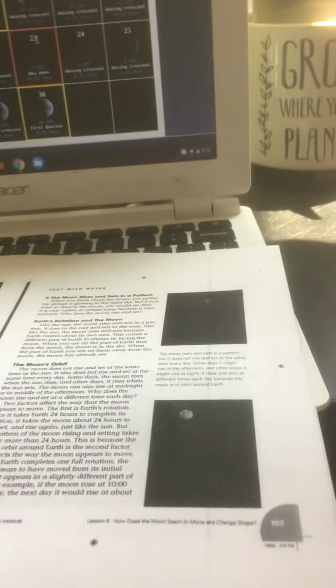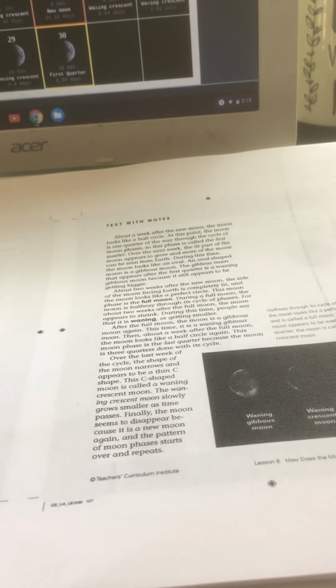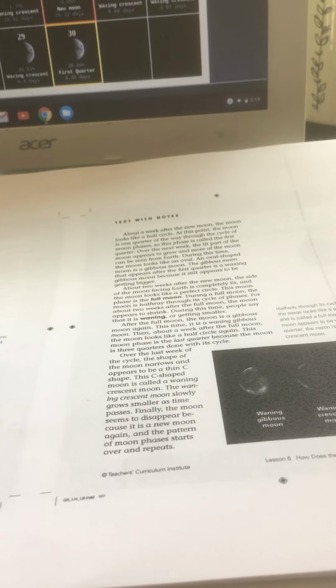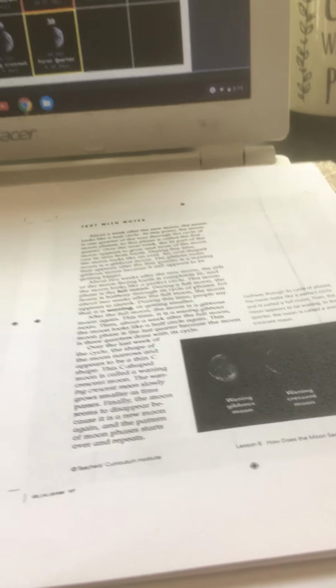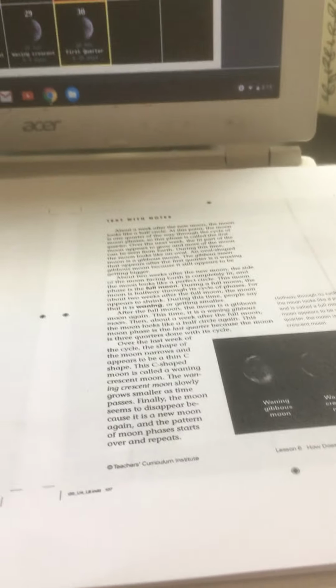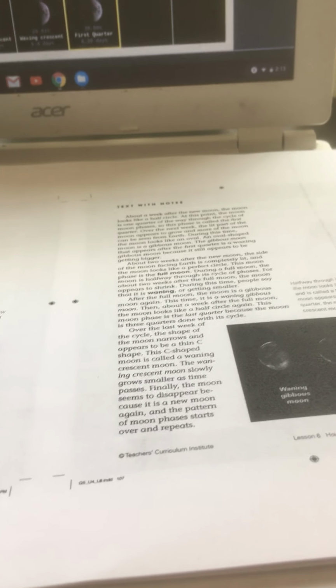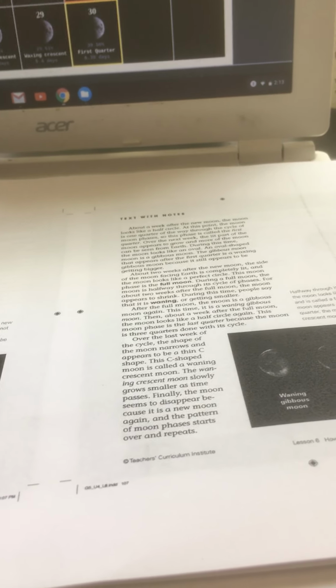Okay, we're going to talk about patterns in this lesson. As you read, you're going to find out some more about moon phases. We're talking about those 4: new moon, first quarter, third quarter or last quarter, and full moon the most. But you're going to learn about some other phases.